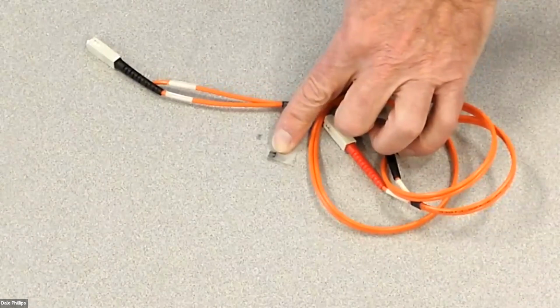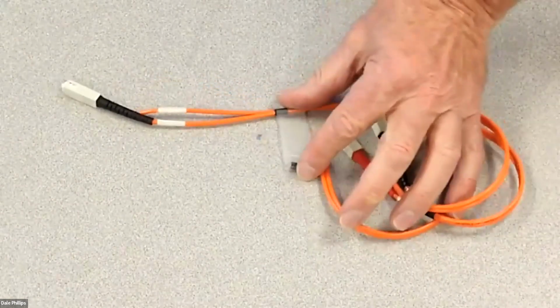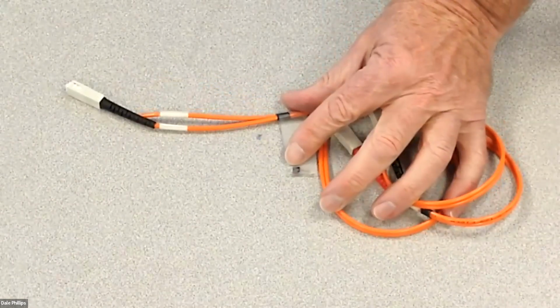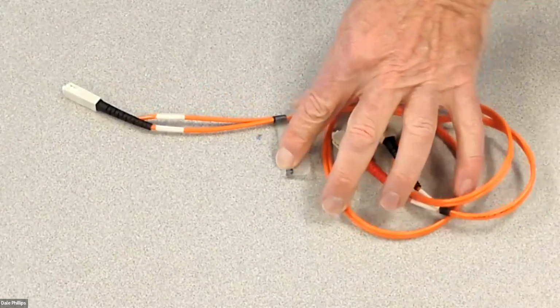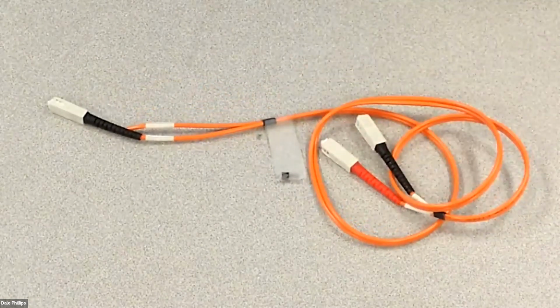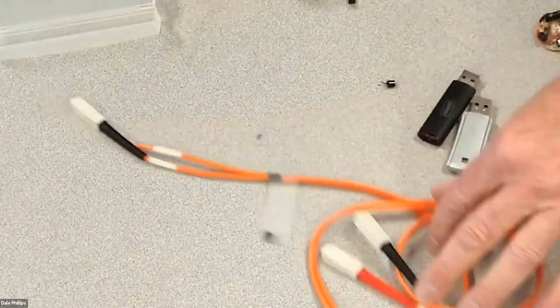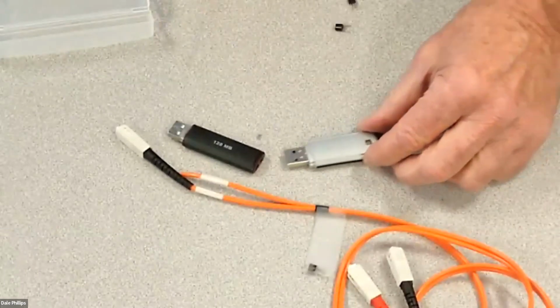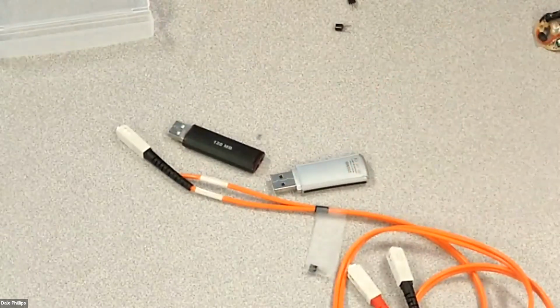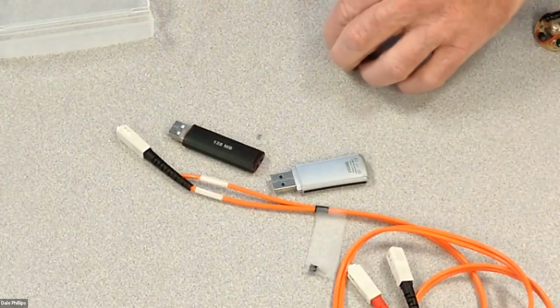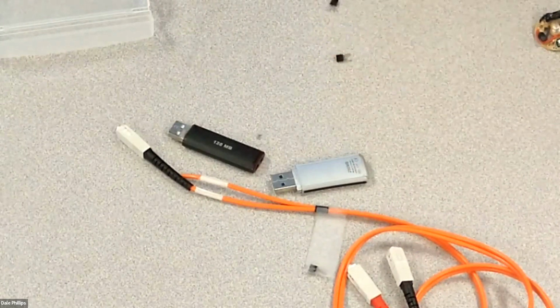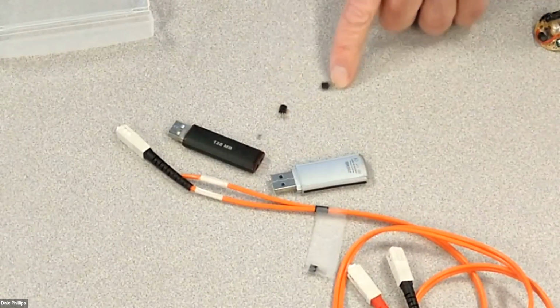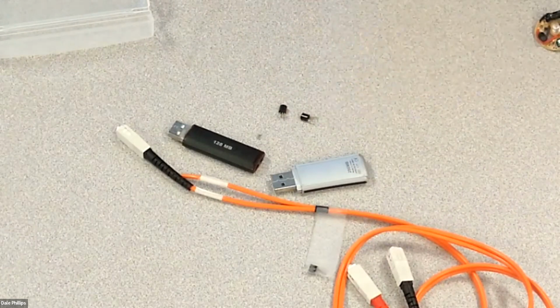This little black dot, that is a single transistor. Okay. That is a single transistor. So then the miniaturization of this stuff, I have some old, here's 128 megabytes, and here's a 256 megabyte flash drive, USB 1.0, mind you. This is a transistor and that's a transistor.